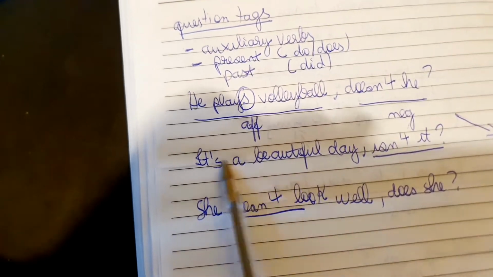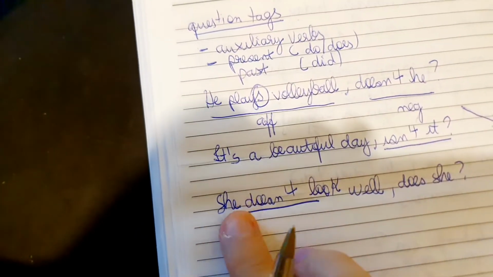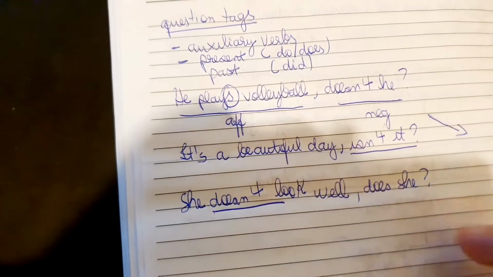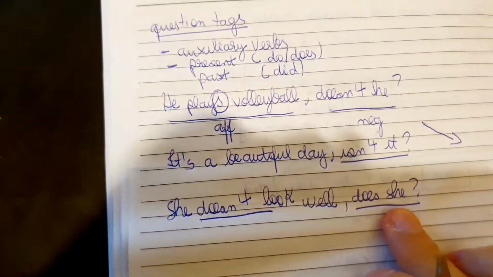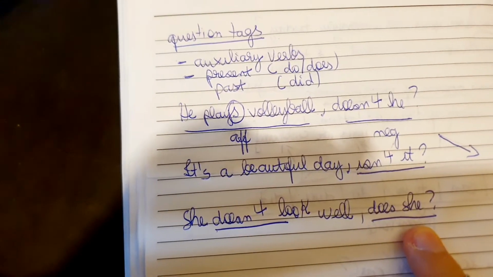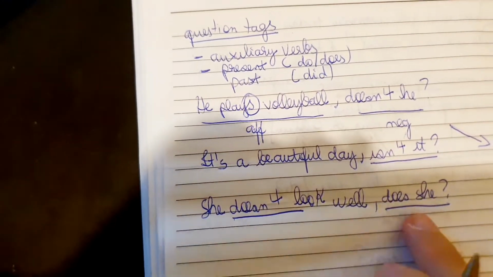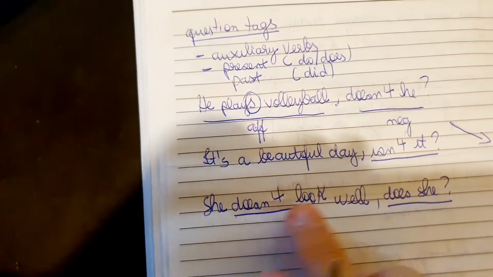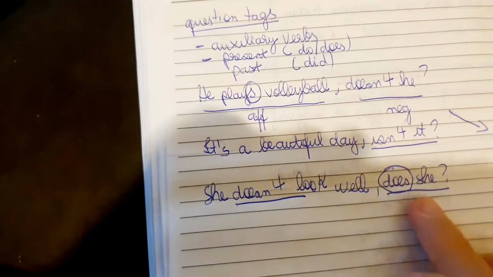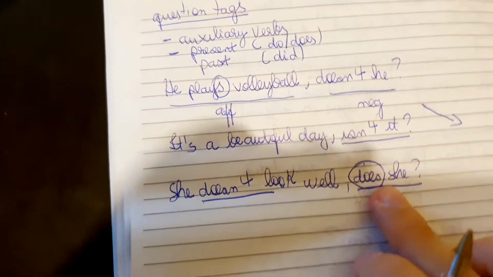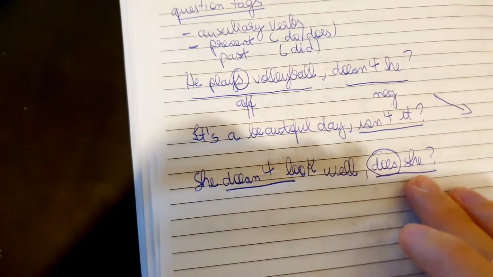And as you see, negative sentences require affirmative question tags, okay? They employ the same verb tense, and here we use auxiliary verbs to deliver the idea of the present, okay?